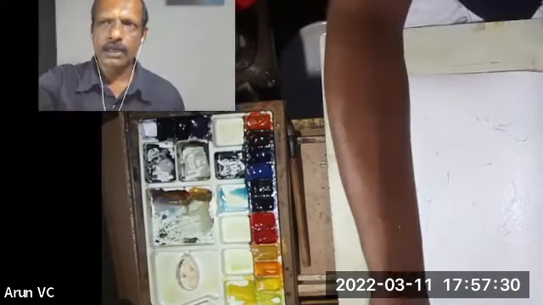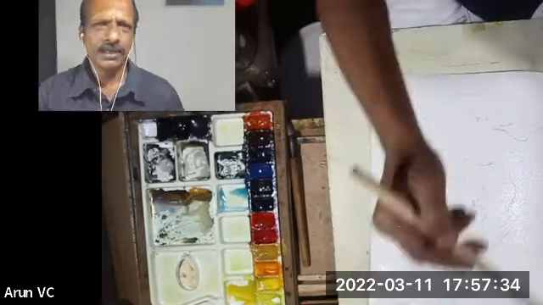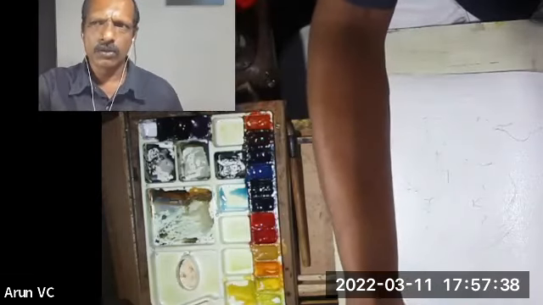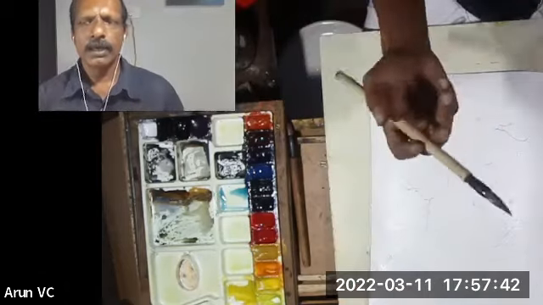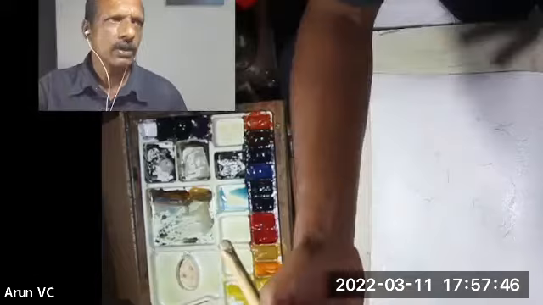And for this, actually, if you look at the bamboo, you will see that it is actually grayish yellow. So we can think of giving maybe a rose undertone.